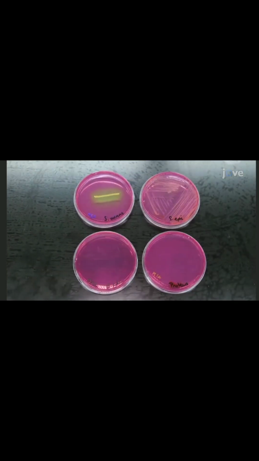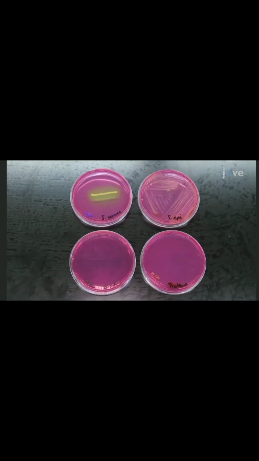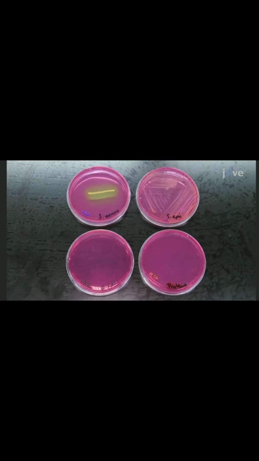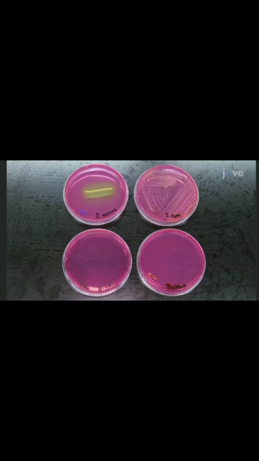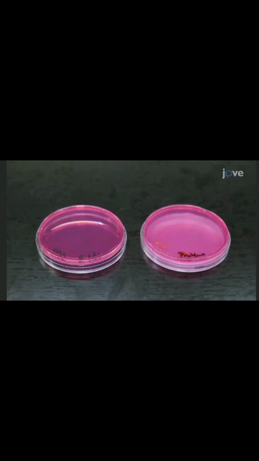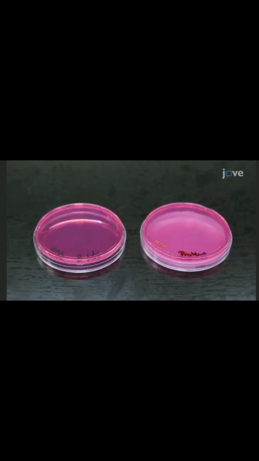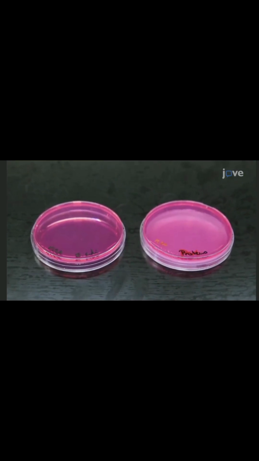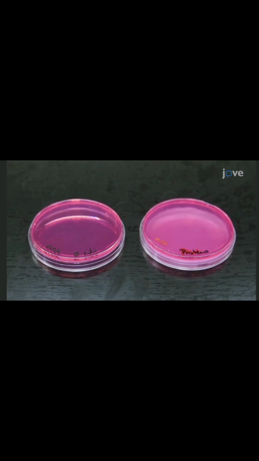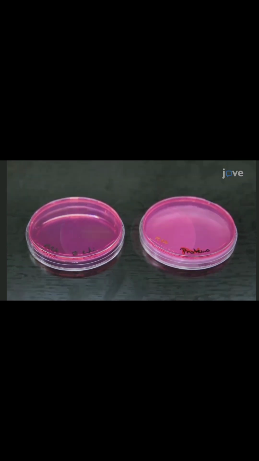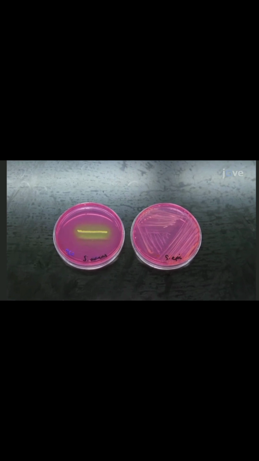The mannitol salt agar medium is selective for gram-positive organisms, which are able to survive in 6.5% sodium chloride. In this experiment, this meant that the gram-negative E. coli and P. vulgaris did not grow due to the high salt concentrations. S. epidermidis and S. aureus were able to grow, however, confirming that they are gram-positive.